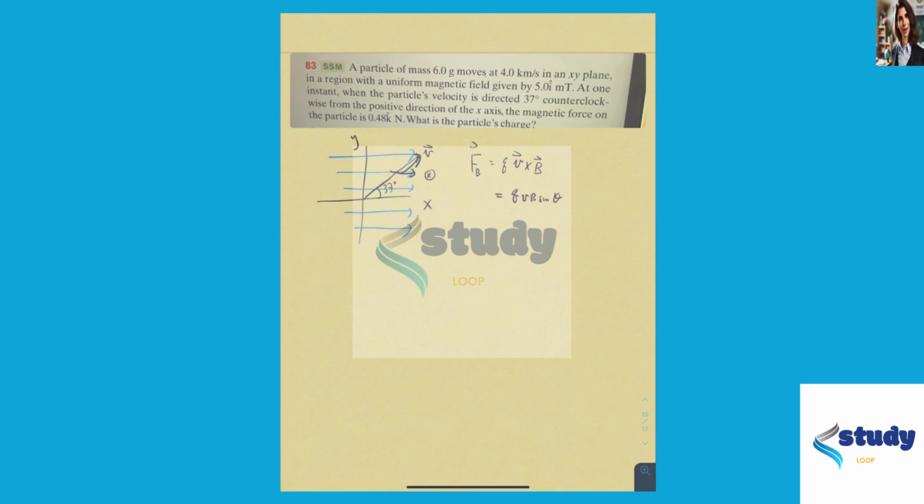But in this problem, the force points out of the page. That means the charge better be negative, because if the charge is positive, this magnetic force is going to be pointing into the page instead of out of the page. So we know that Q is less than 0. It is negatively charged, okay?